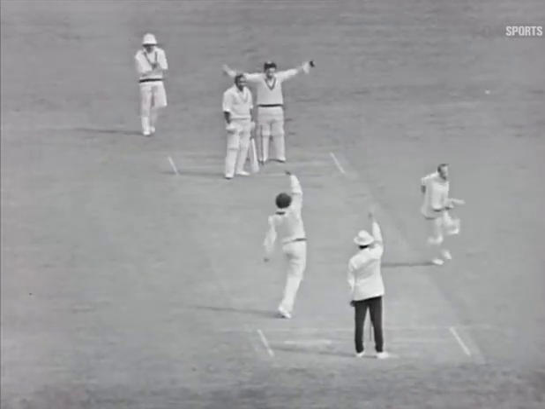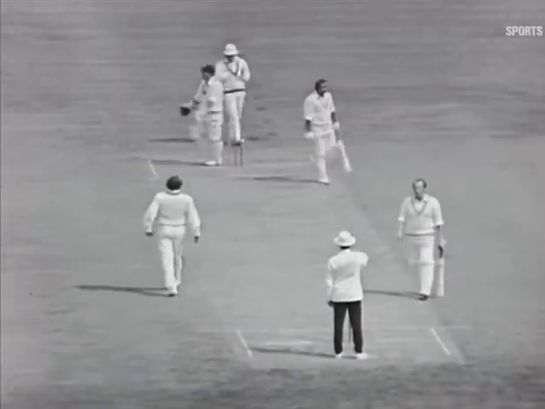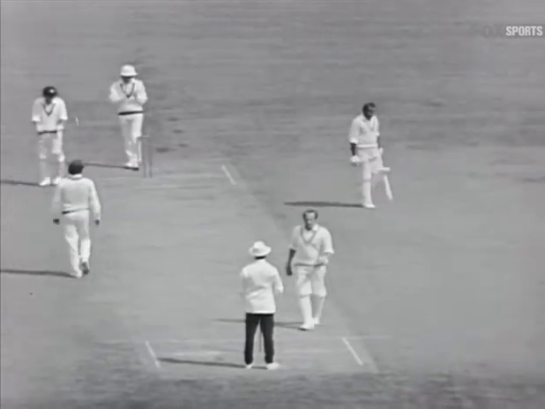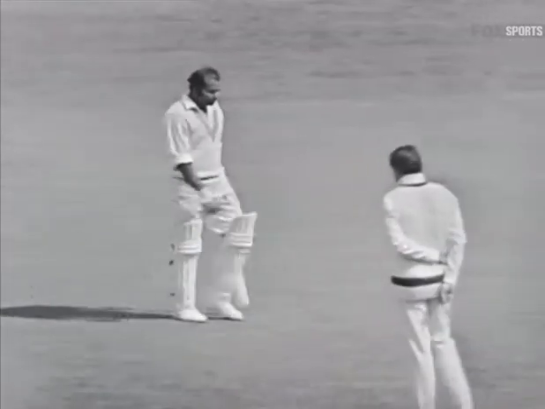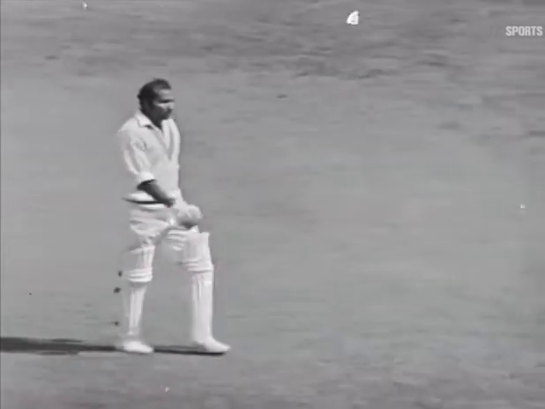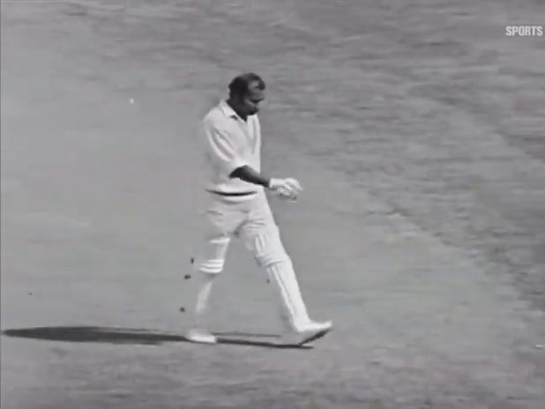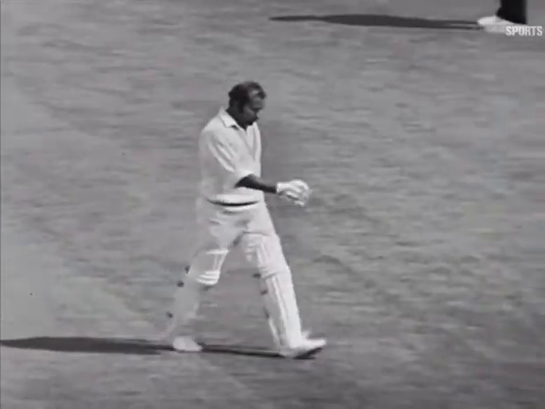Appeal for leg before, he's out. He's been given out. Now Intercarb not happy about that, I should say, but he doesn't look too happy. But Intercarb leg before to Jenner for 38. Gifford hasn't scored. 9 for 177.